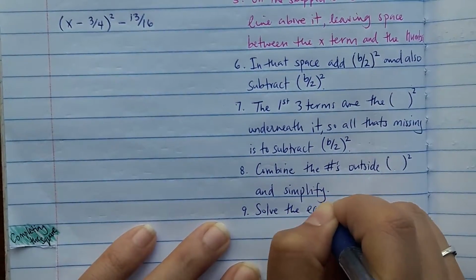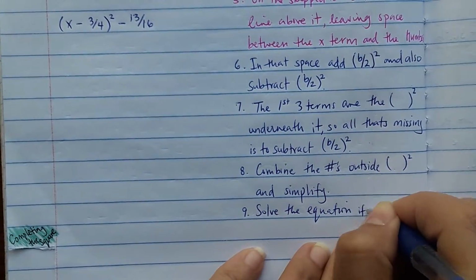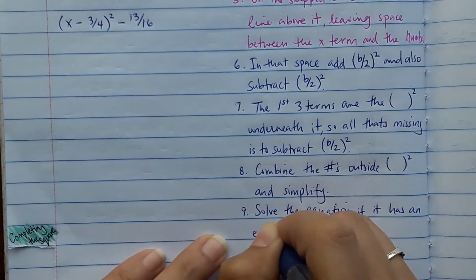And then final step, solve the equation if it has an equal sign. So this one doesn't have an equal sign, so we're done. That's how you complete the square.